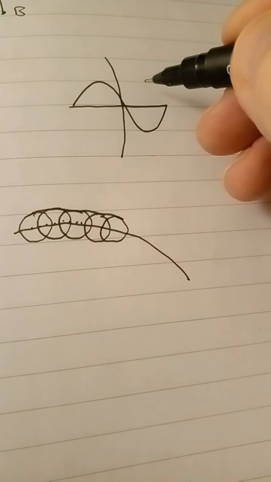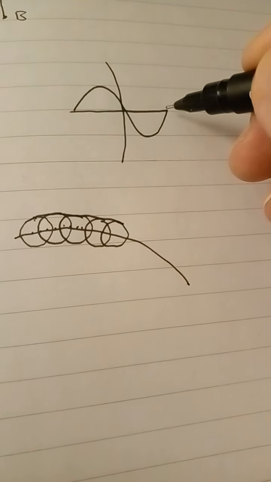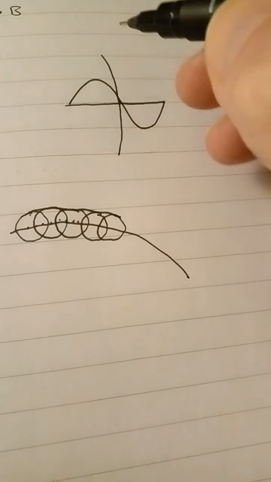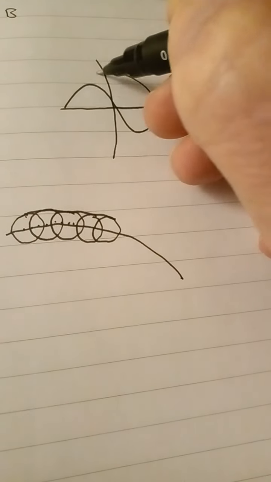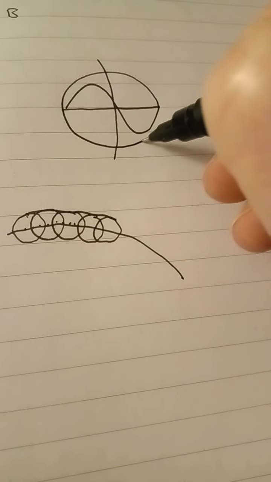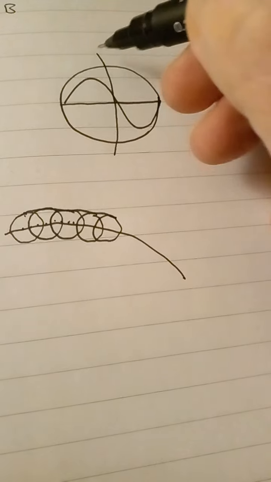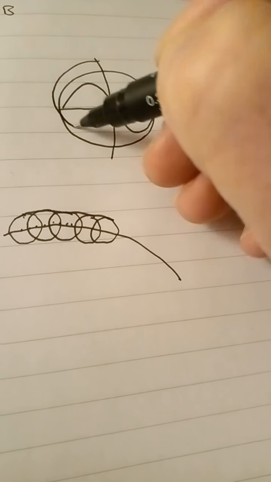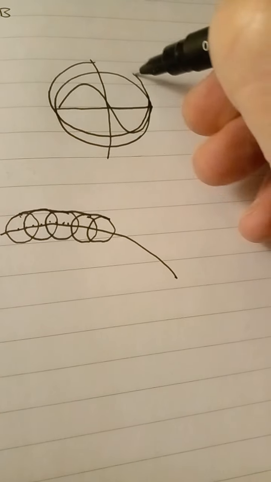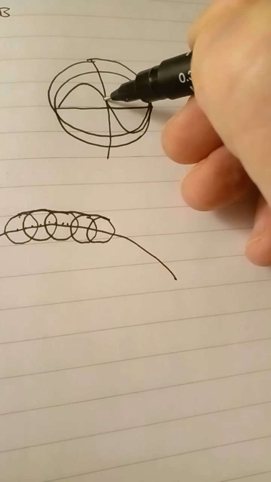And then you would draw these would be half waves, so you would draw your circles to be one wavelength. And there would be one wavelength along the next one, which would be that point there.